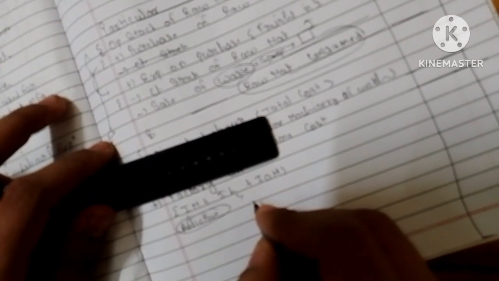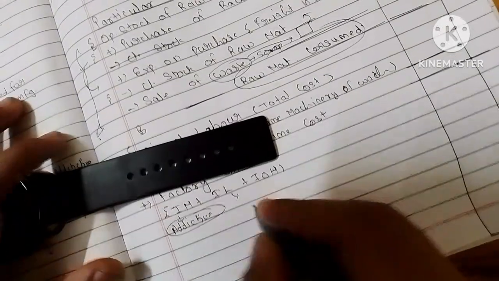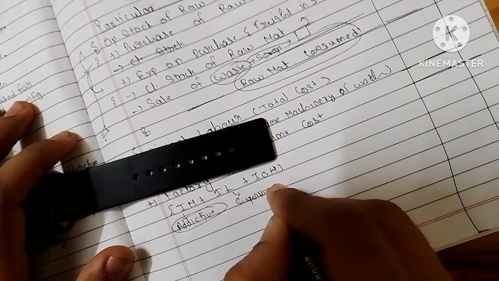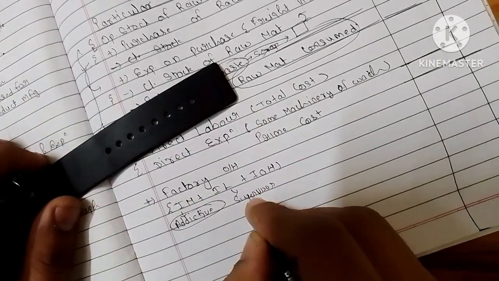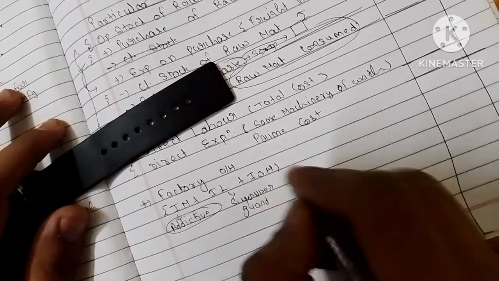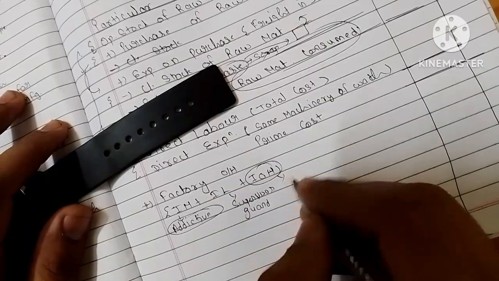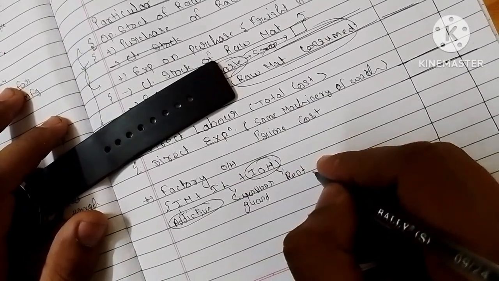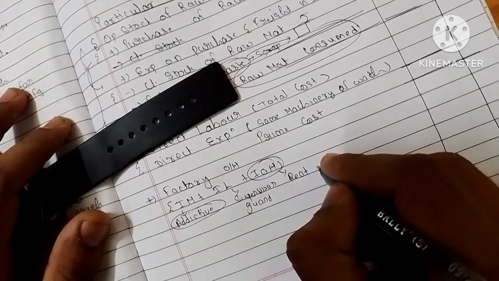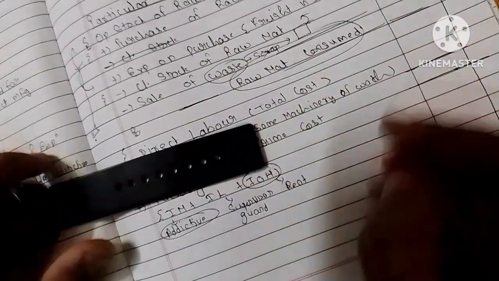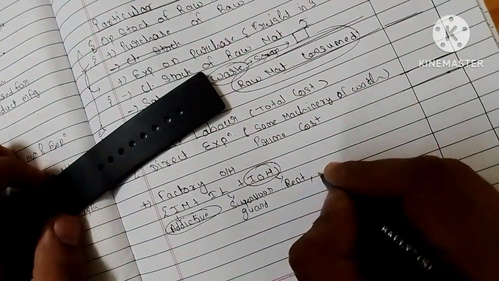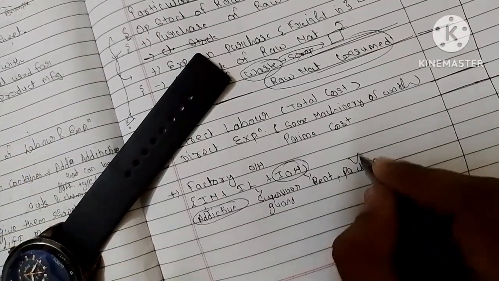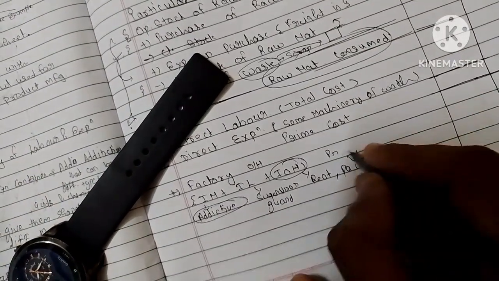What is indirect labor? Indirect labor could be your supervisor or the guard of the factory. And indirect overhead could be anything that is required indirectly for the production of a product, that is the rubber band. Like rent, packing cost, your secondary packing cost. Packing is also of two types, primary and secondary.